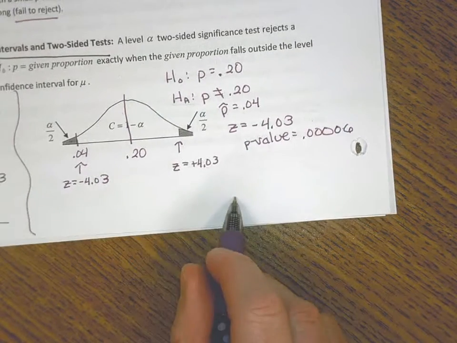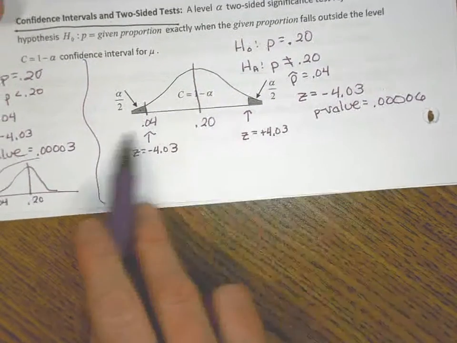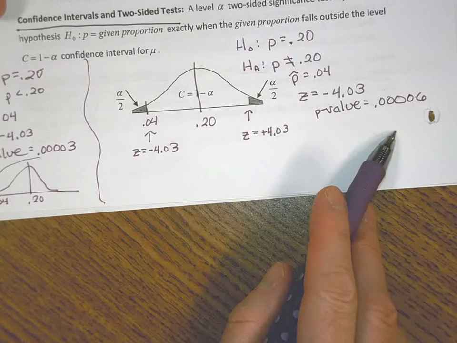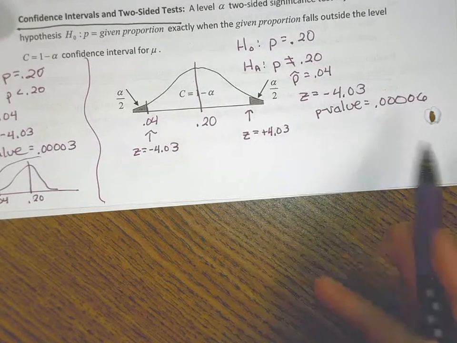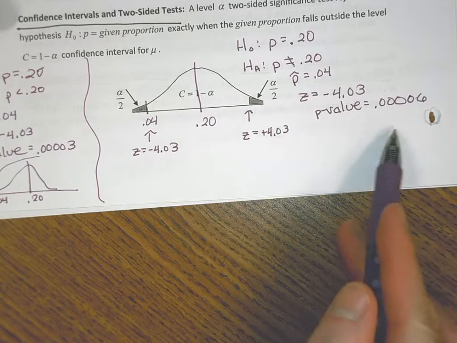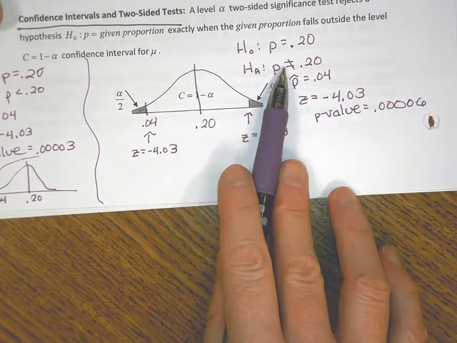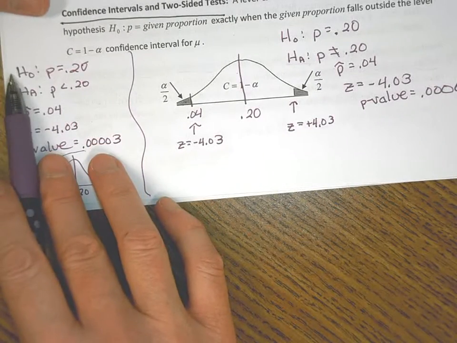We're still comparing it to the same alpha level of 0.05. In both cases, the probability of this occurring is basically 0, so yes, you would reject the null in both cases. But it's just good to understand the difference between your two-sided test and your one-sided test.